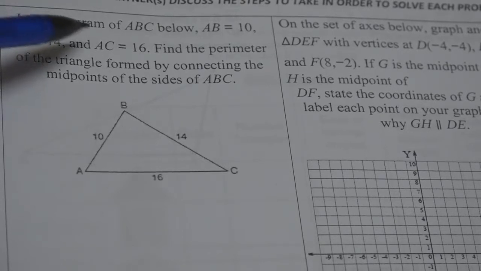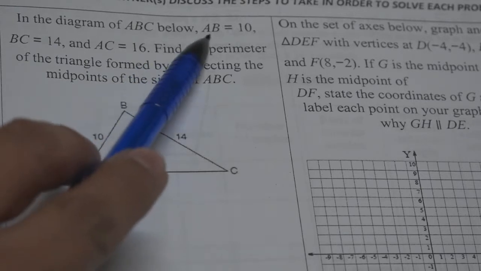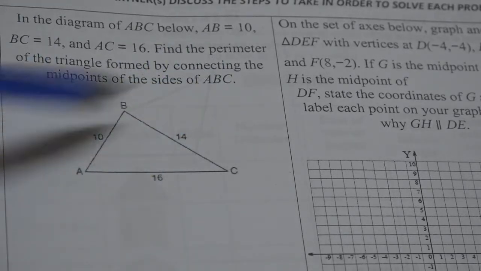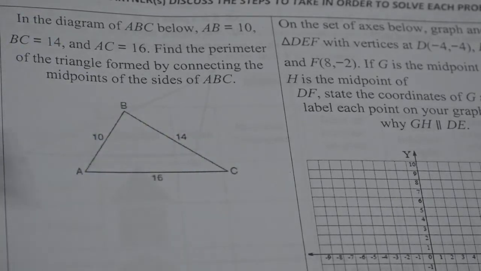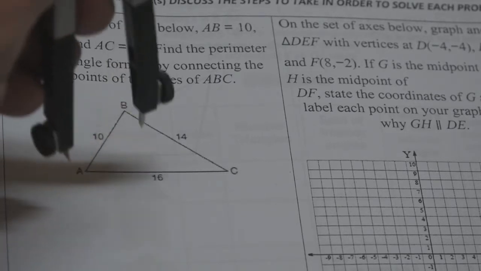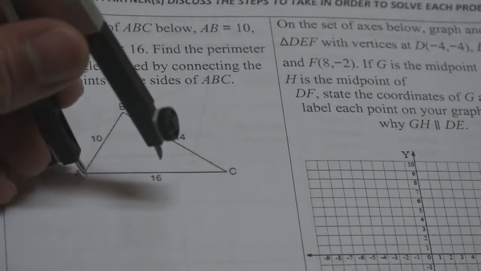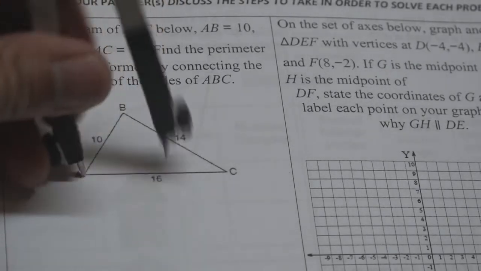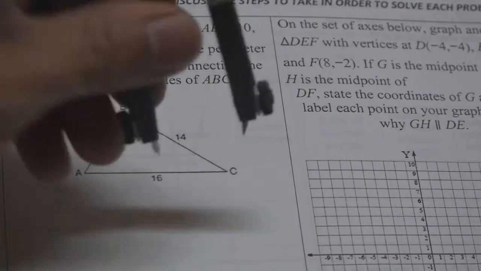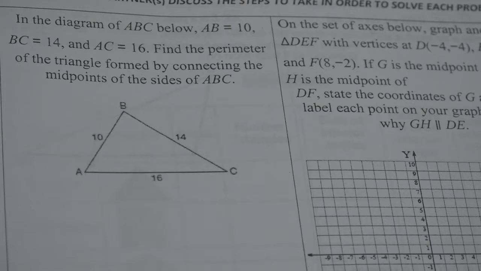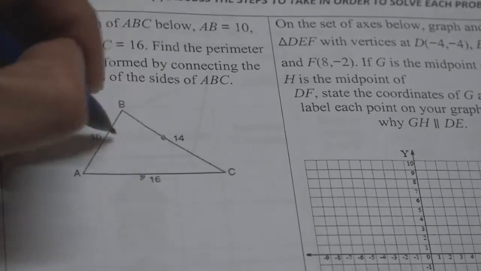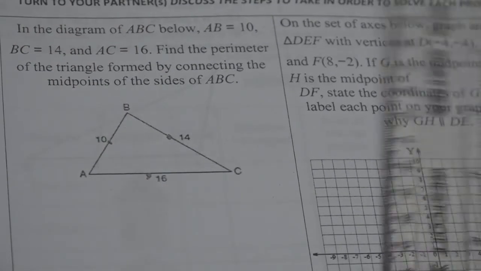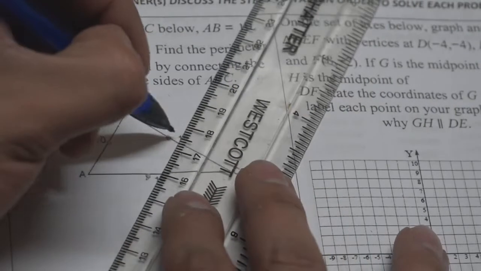All right. So in the diagram below, AB is 10, BC is 14. Look, they give us the labels. Find the perimeter of the triangle formed by connecting the midpoints of the sides of ABC. So let's find the midpoints. Now, do I really need to use the compass and construct the perpendicular bisector of each side? No, it's just an estimate. So let's just estimate. Midpoint here, midpoint here, midpoint here.